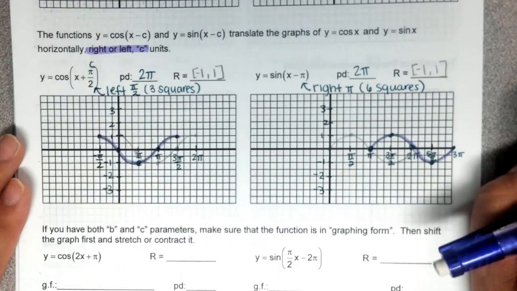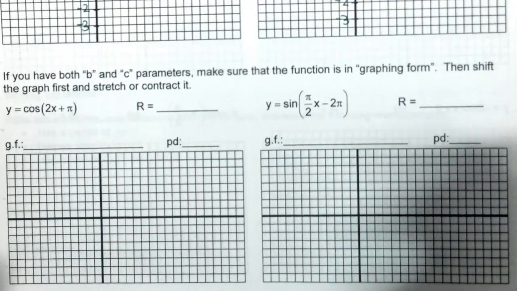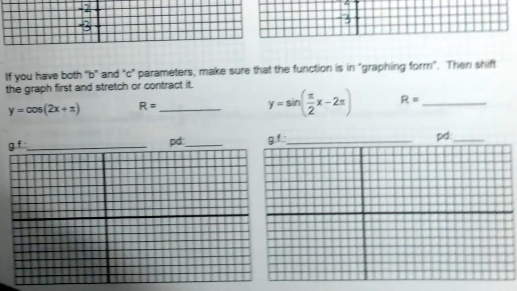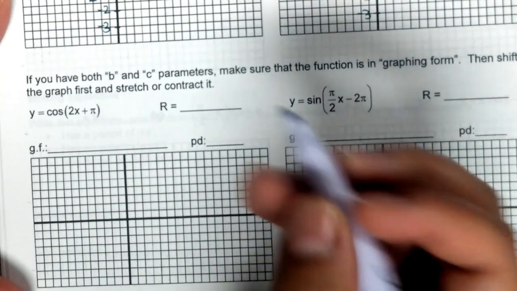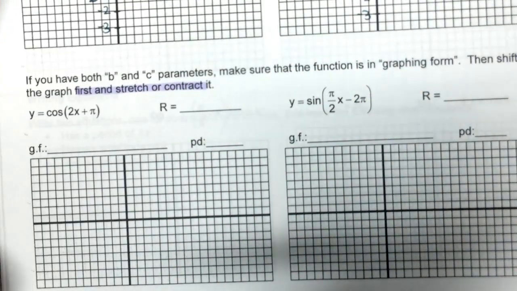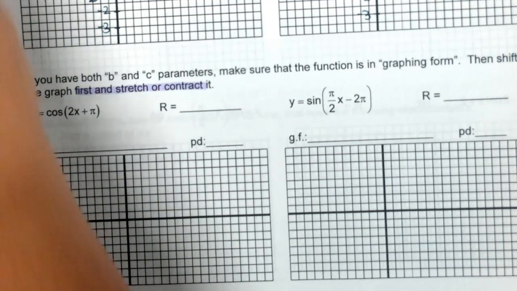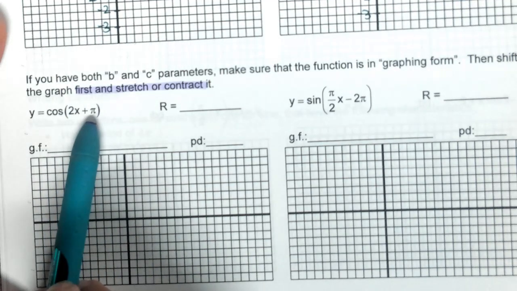And so what I want to talk about here is, again, first you need to stretch or compress. That's the very first thing that you will be doing. So first stretch or compress. Oh, it says shift it first, then I'm going to stretch and compress it first. All right, actually first what you need to do is, do you see this pi right here?